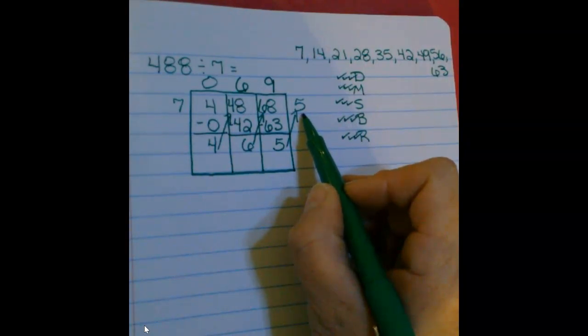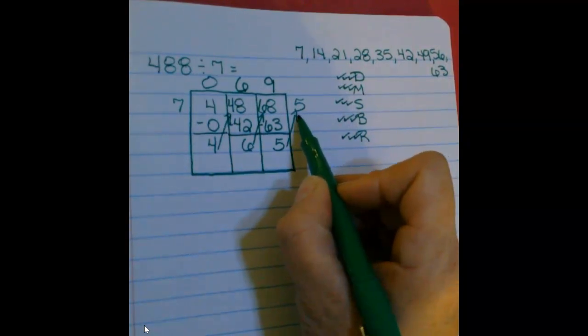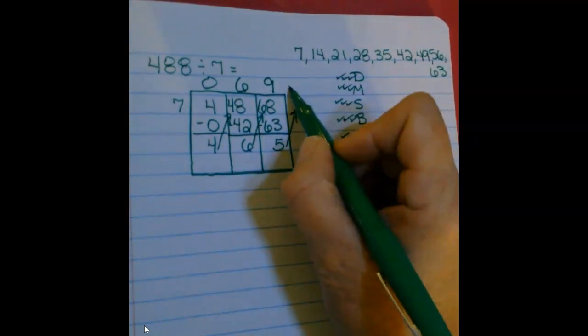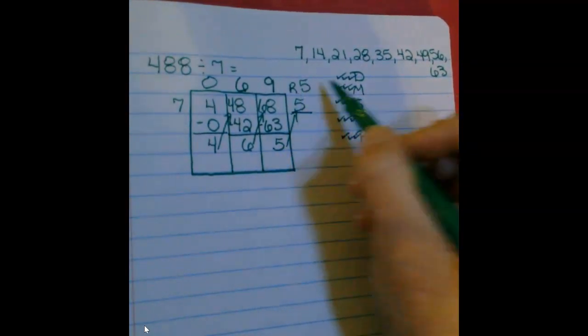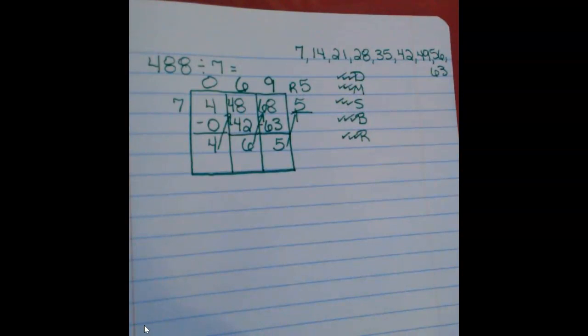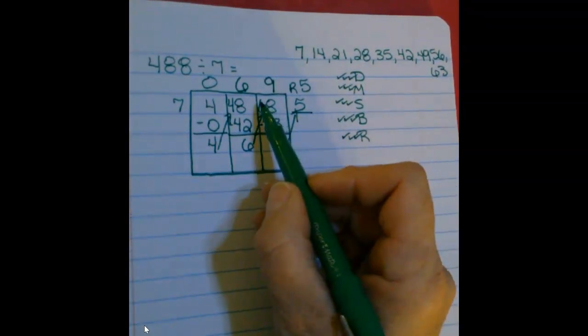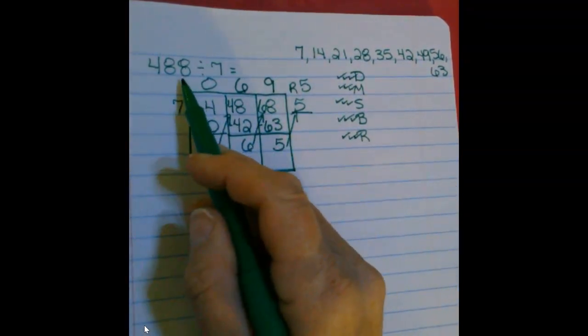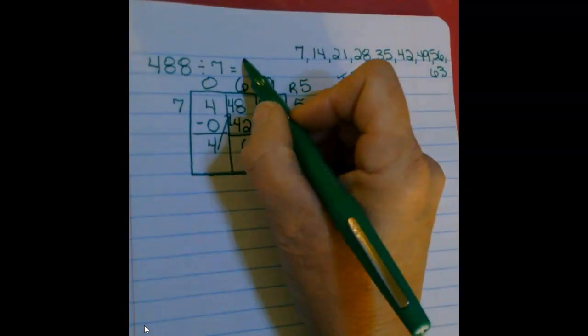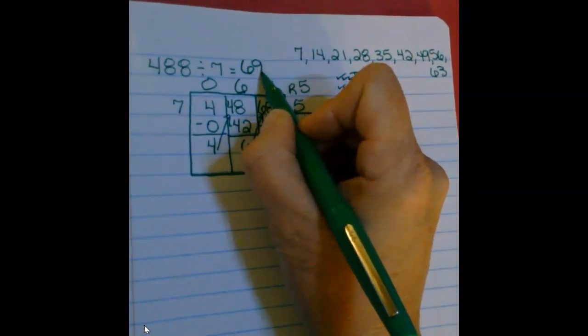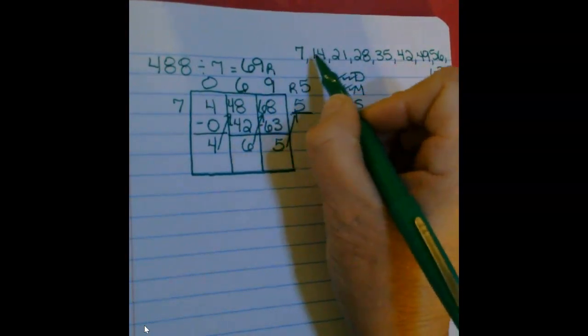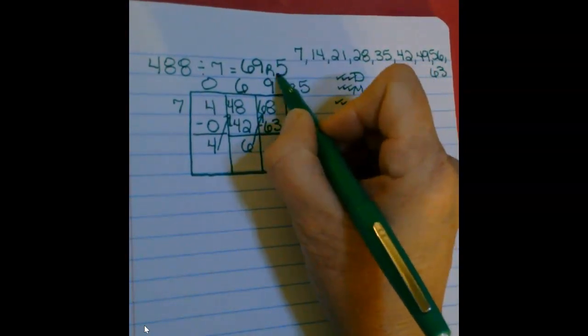What's this 5 going to be, Peyton? That's very good. This 5 is going to be my remainder. So my quotient for 488 divided by 7 is going to be 69 with a remainder of 5.